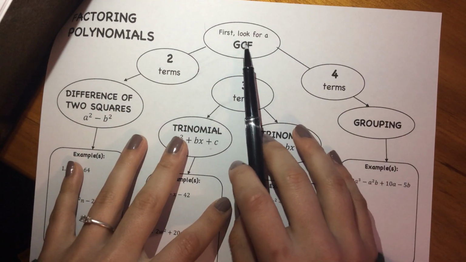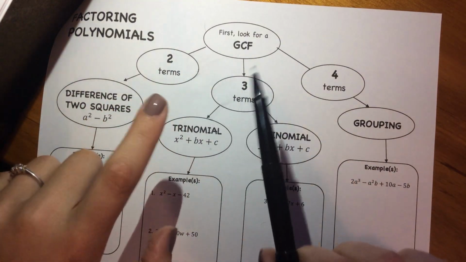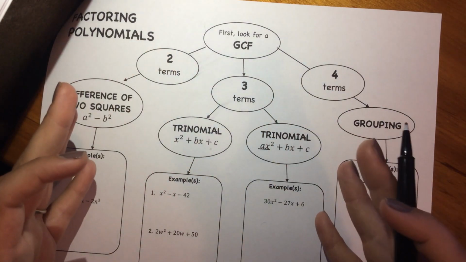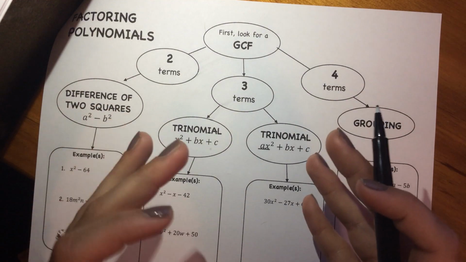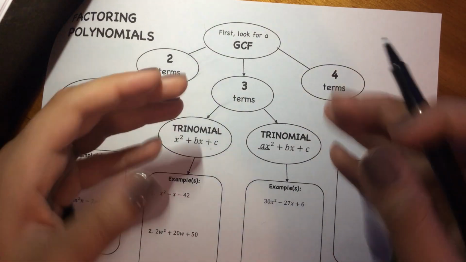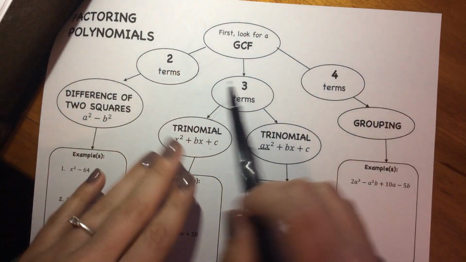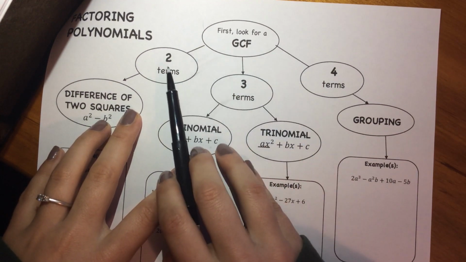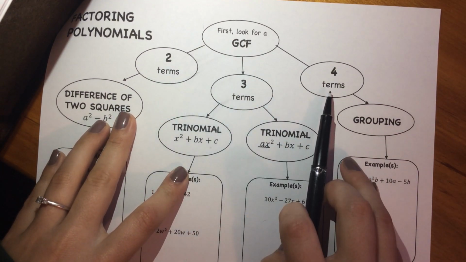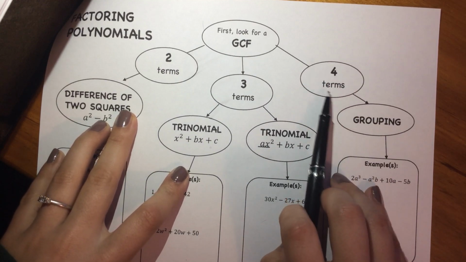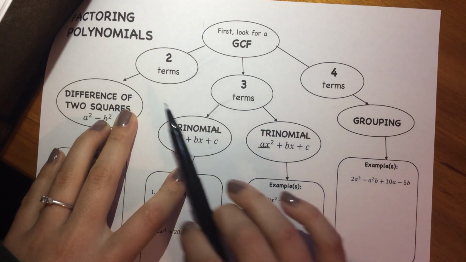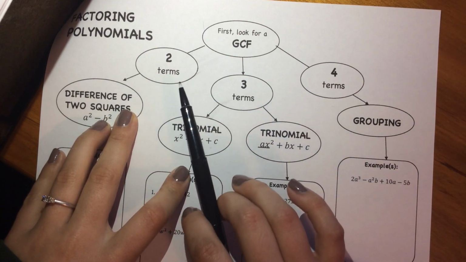Then, looking at the polynomial that's left inside those parentheses, or if you didn't factor out a GCF, looking at the only polynomial you have left for the problem, determine how many terms it is. So if it's 2 terms, 3 terms, or 4 terms. We did not talk about anything higher than 4 terms, so you won't see anything higher than 4 terms, just like you won't see anything less than 2 terms.